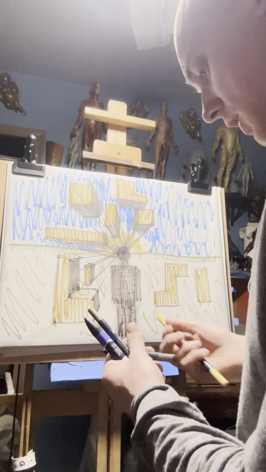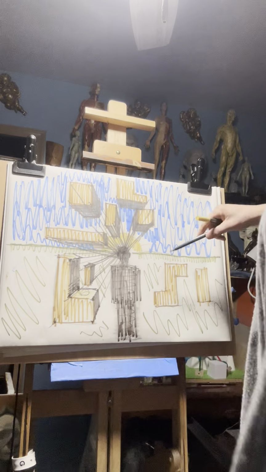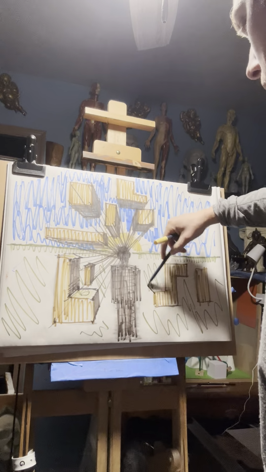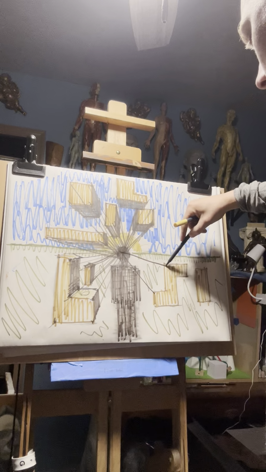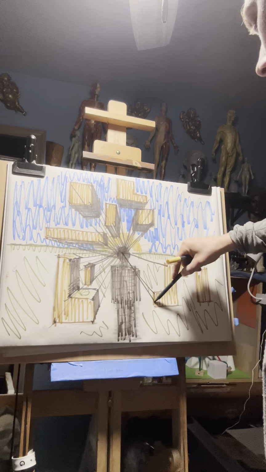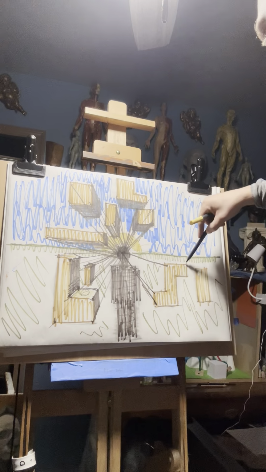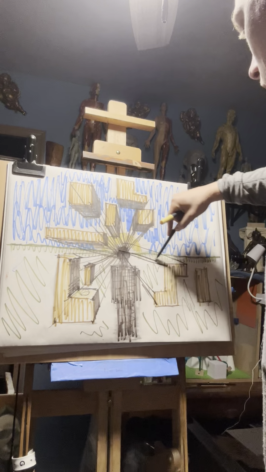But we could talk about that more later. But for now, I just want to get the point across as these radiating lines, basically connecting these points on these rectangular solids.